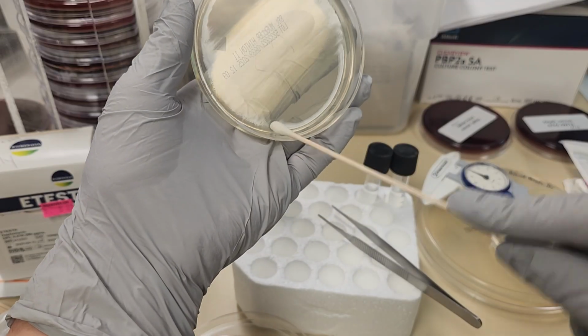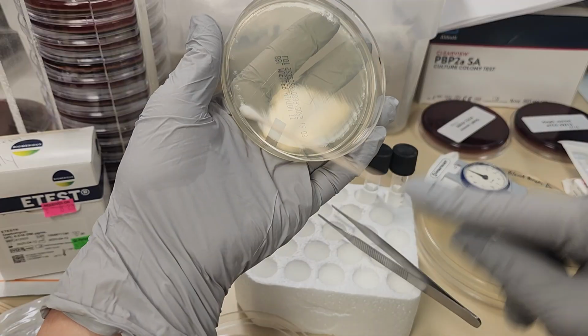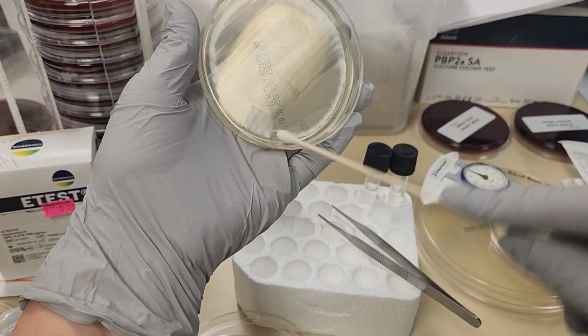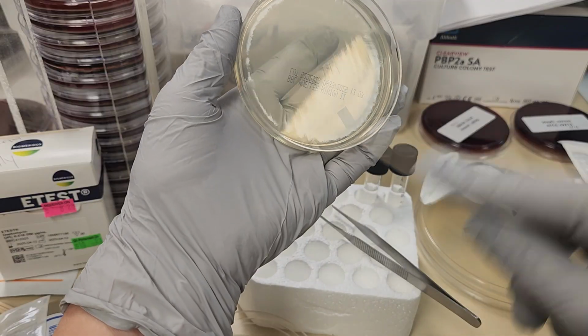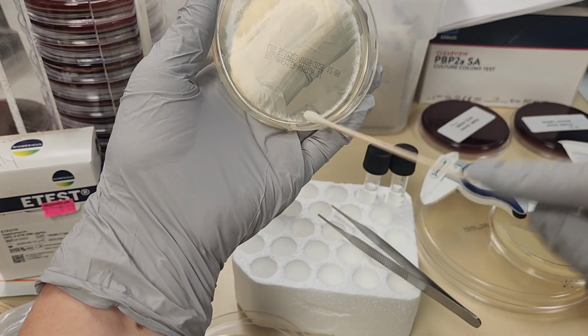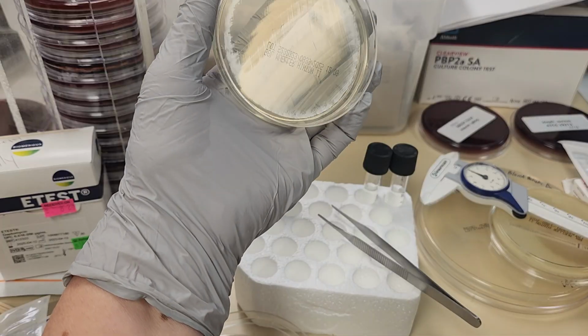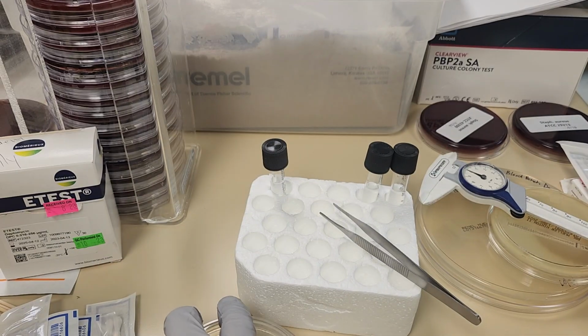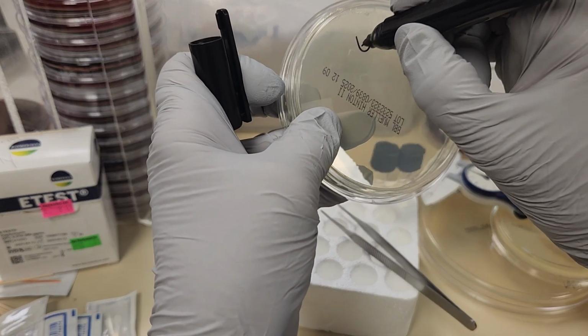I want the entire plate to be covered, a nice even growth, so there are no gaps or bumps. Those gaps can make it look like there might be an area of inhibition when in fact it's just an area where the organism wasn't actually growing. I'm going to label this as E. coli.